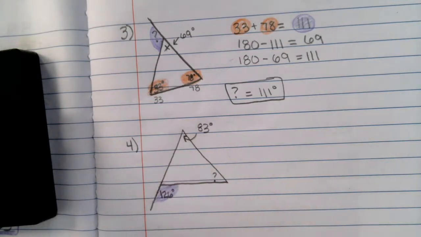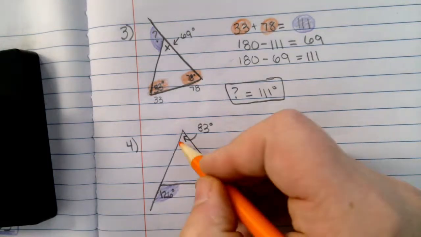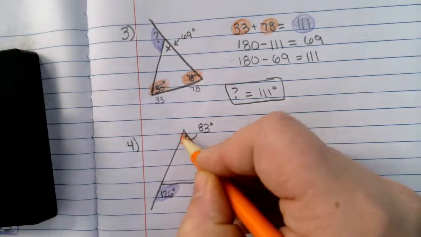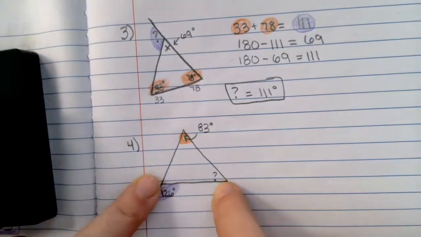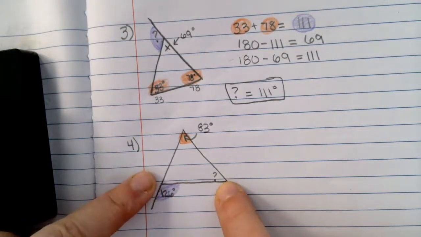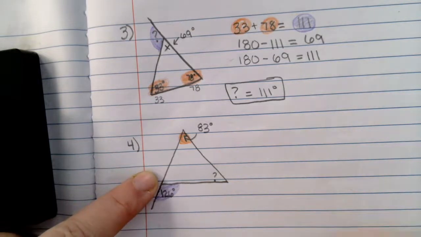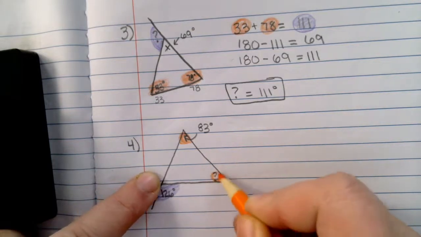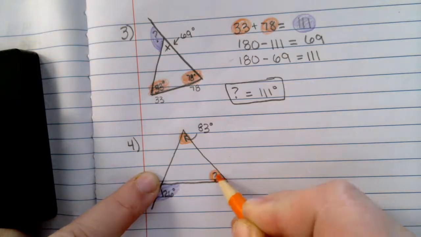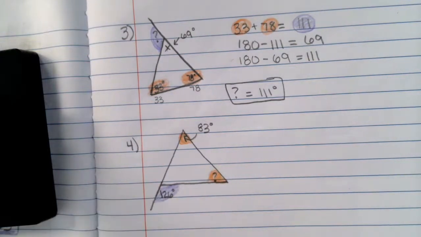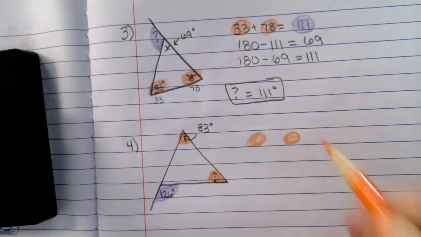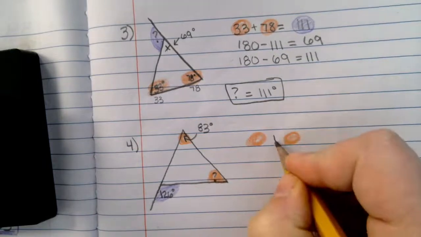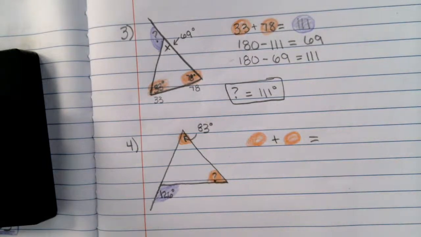So what this tells me is if I take my 2 remote interior angles and I add them, it should equal my exterior angle. So I know 83 plus my question mark, my unknown, together they should add up to equal that exterior angle, 126.